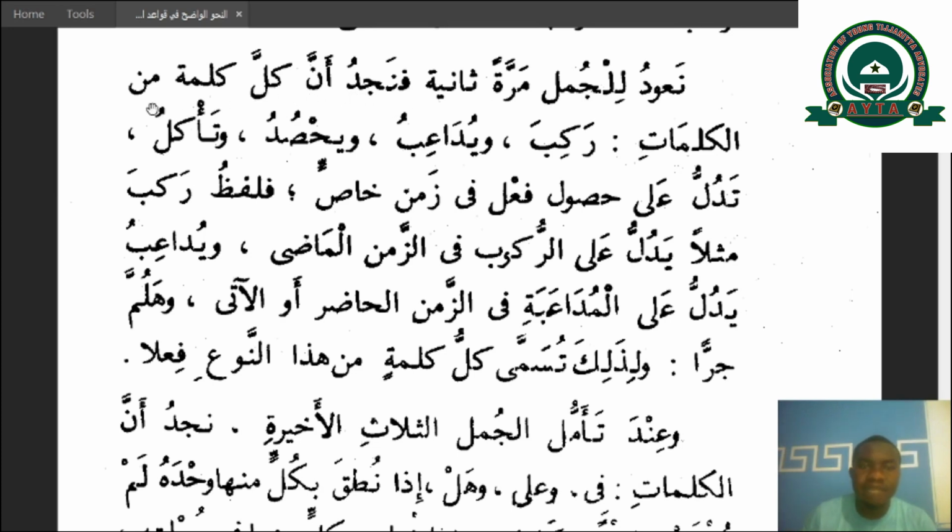And we find that each word among the words, rakiba, to ride, yuda'ibu, playing with, yahsudu, harvesting, ta'kulu, eats, tadullu, all these tadullu ala, they all point to or refer to husuli fi'lin fi zamanin khass. All these refer to an occurrence. Husul, occurrence, is the same as huduth, or wuqu'. So husul, huduth, wuqu', all these mean to occur. So husulu fi'lin, the occurrence of an action, fi zamanin khass, in a specific time. All these words refer to the occurrence of an action in a specific time.